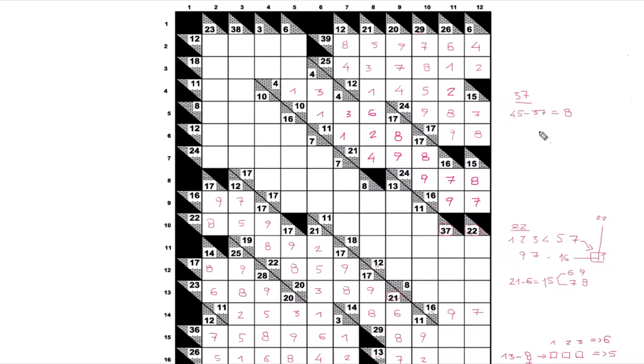The rest of the number to produce number 45 is number 8. And there is 2 possible combinations for making number 8 with 3 digits. Number 37 is made by 6 digits, 6 numbers, and this leads to the conclusion that here will be 3 numbers.